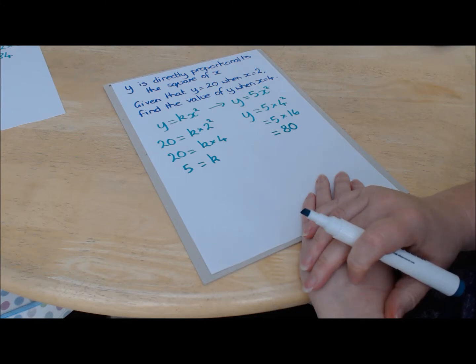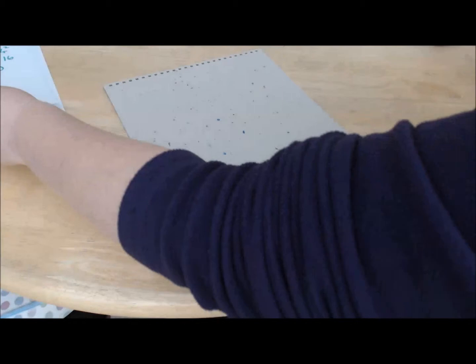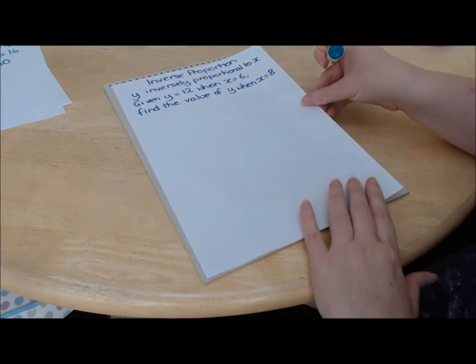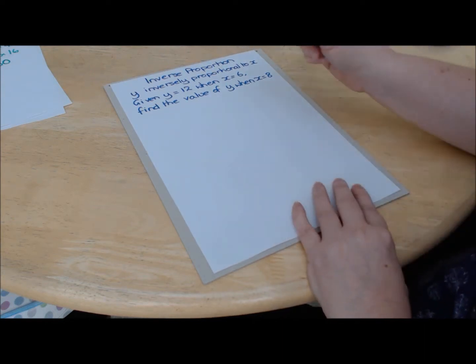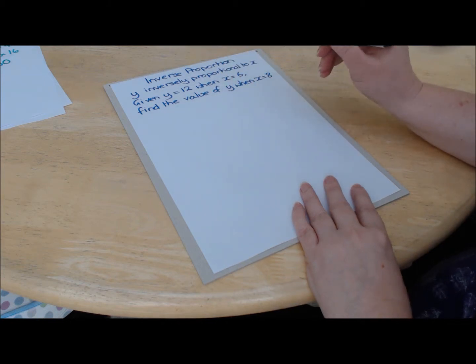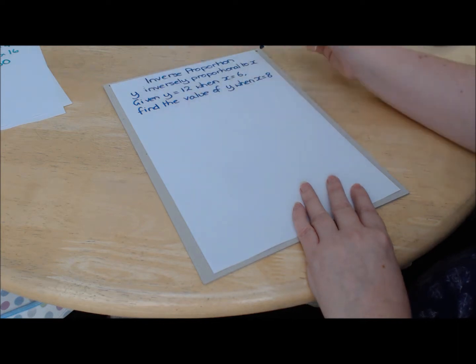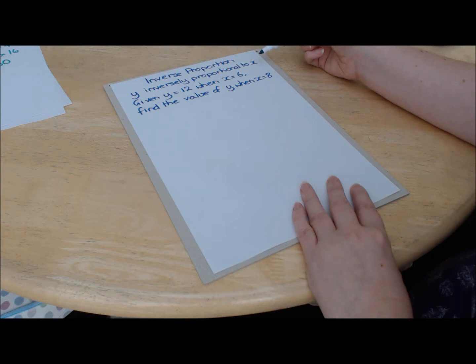So that's direct proportion. Now we're going to look at inverse proportion. It looks very similar to the other questions, but at the top it tells us that y is inversely proportional to x. So what difference does that make? What that's telling us now is that as y increases, x decreases, or vice versa. So if y decreases, x increases.